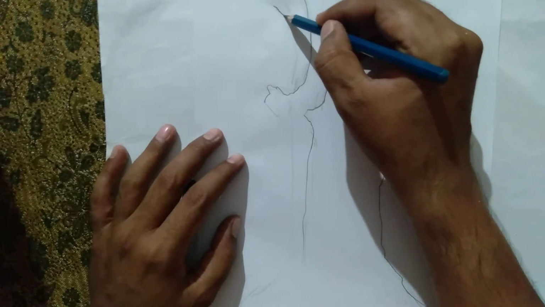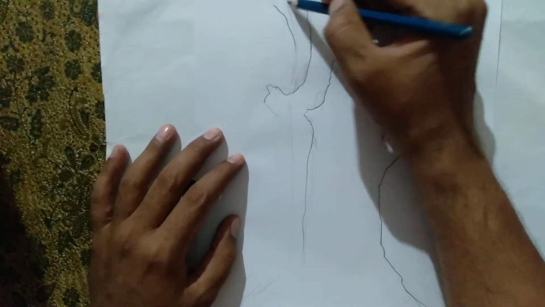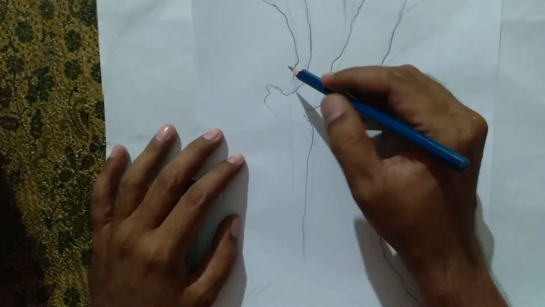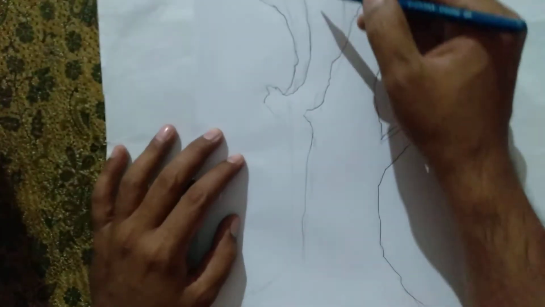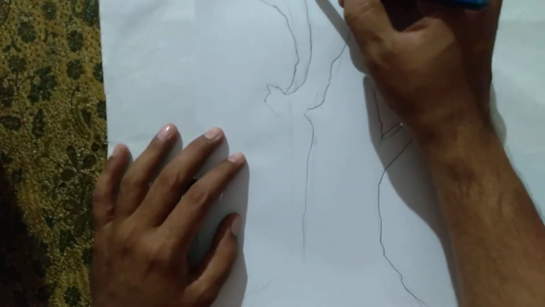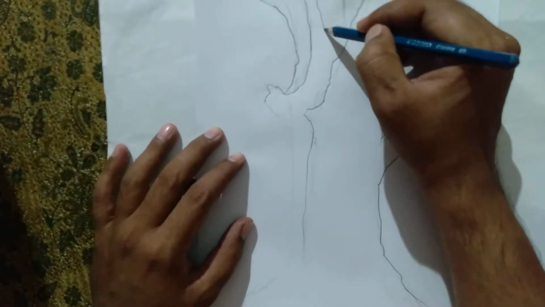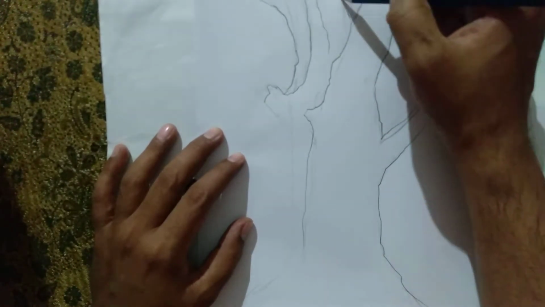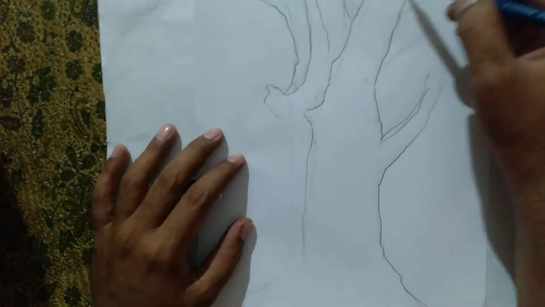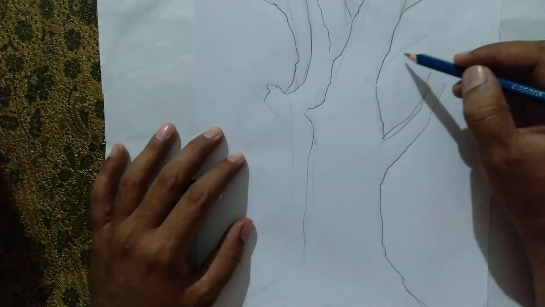This tree drawing and shading will develop our rendering skills. Rendering skills means shading skills. That shading skill will help in different types of drawings.